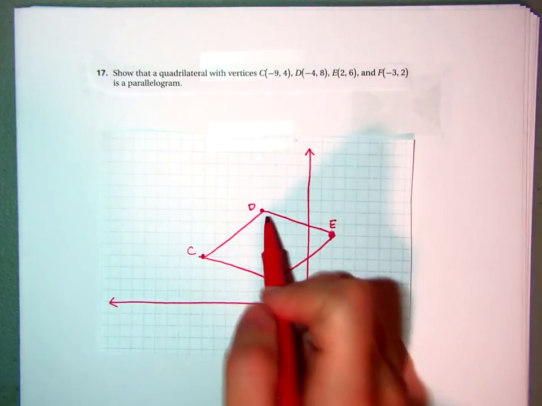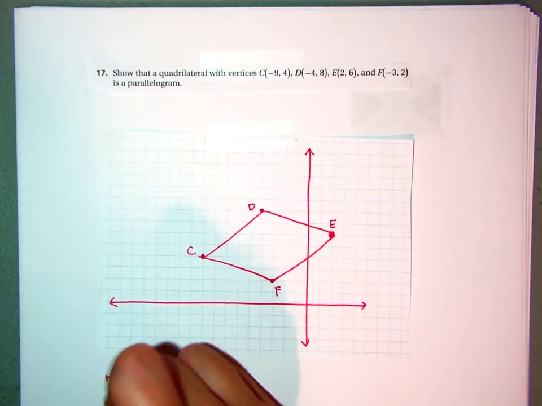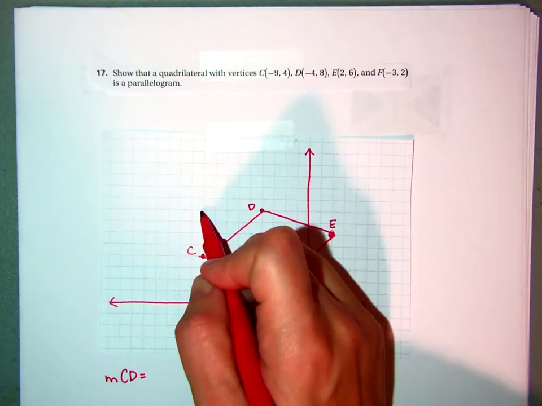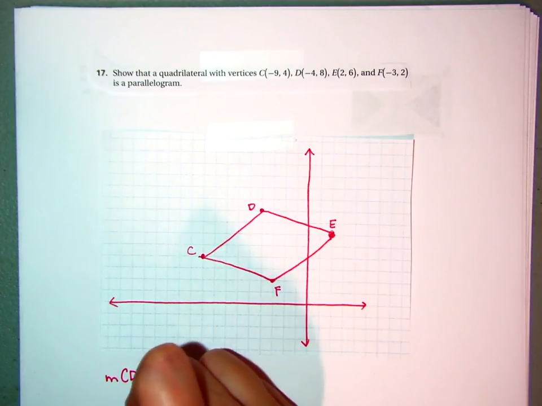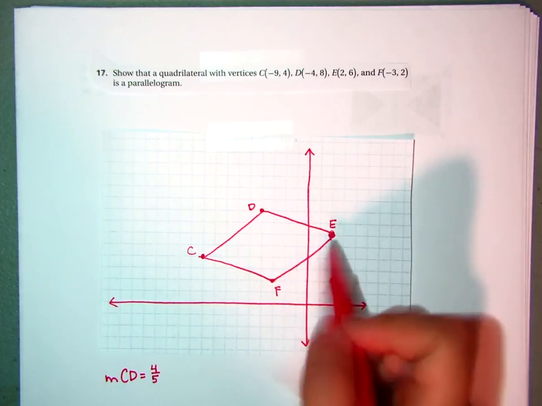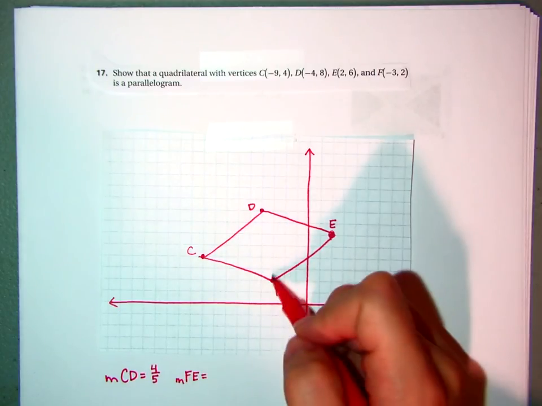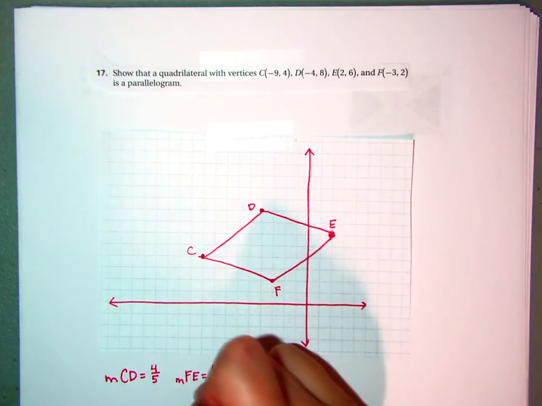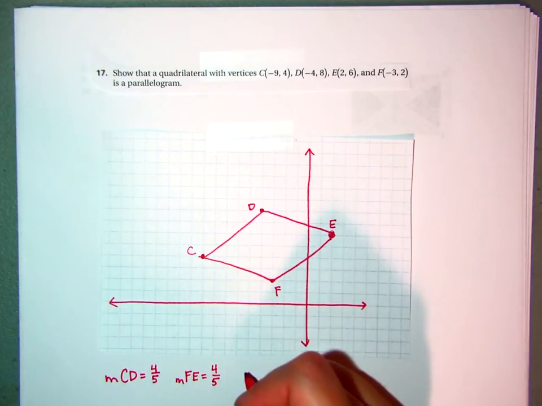So for example, let's find the slope of CD. So we're going to do m, because remember m represents slope. Now let's count it. From C to D, we're going to go up 1, 2, 3, 4, and then over 1, 2, 3, 4, 5. So that has a slope of positive 4/5. Now what matches to CD? Well, that would be your FE. So let's find the slope of FE. Let's count. It's up 1, 2, 3, 4, and then over 1, 2, 3, 4, 5. So this also has a slope of 4/5. So far we're doing good. Let's go ahead and jump to the next one.